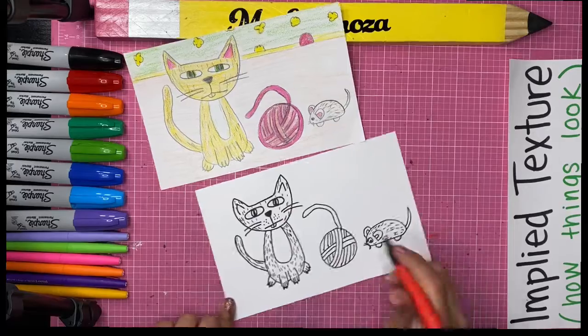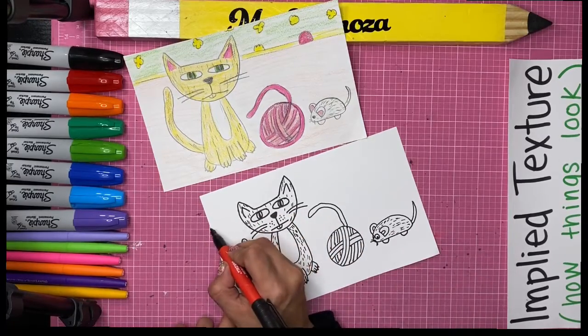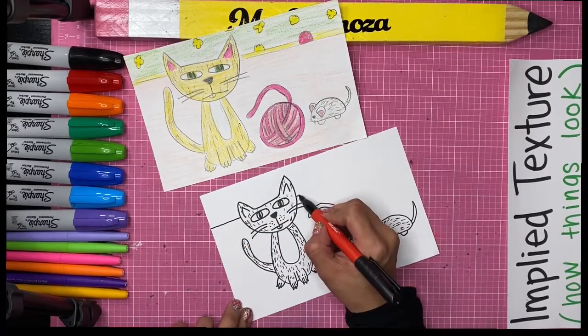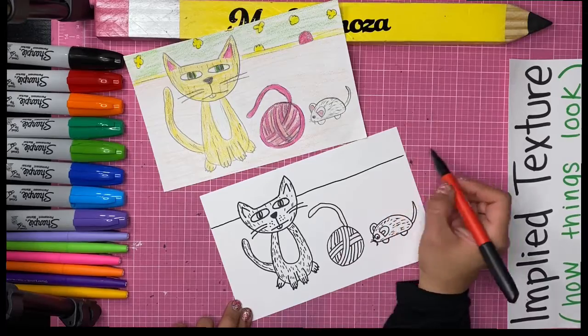When we talked about space, we talked about filling up our entire paper with artwork. So now we're going to add the background.